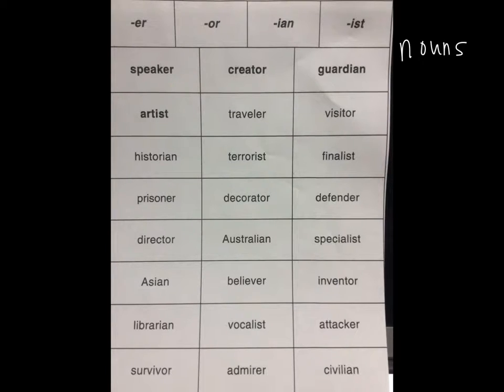So let's take a look at the top here. We have our headers. Our suffixes are ER, OR, IAN. Now IAN, you're going to actually hear two different sounds for IAN this week. You're going to hear shun, and then you're going to hear Ian. The way that it's spelled, it sounds like it's spelled. So you are going to hear two, shun and Ian. And then we have our last one, ist.